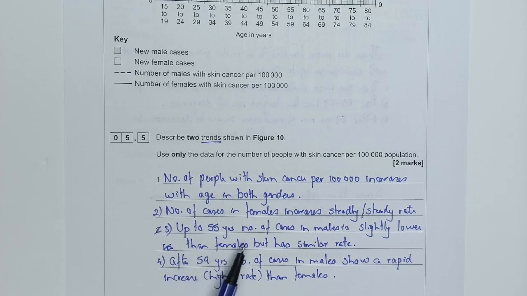Point 2, number of cases in females increases steadily or at a steady rate. Point 3, up to about 55 years, number of cases in males is slightly lower than females but has a similar rate to the females. After 59 years, the number of cases in males show a rapid increase or higher rate than females. Now in this question, you only need two or any two of these points to get those 2 marks.